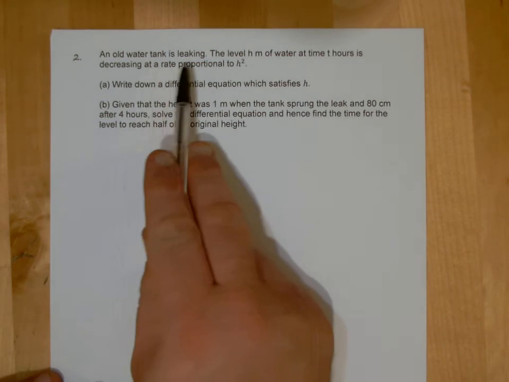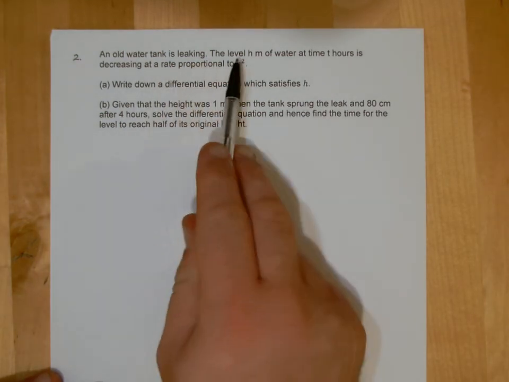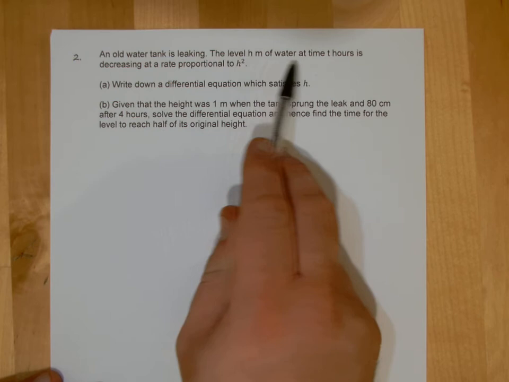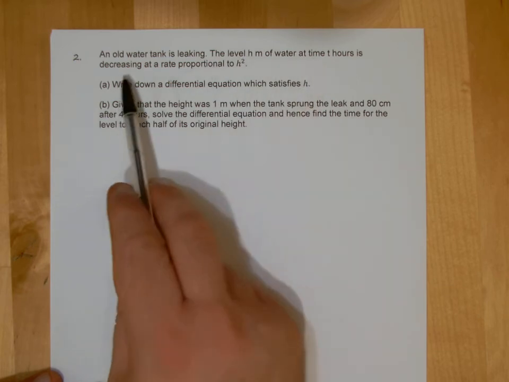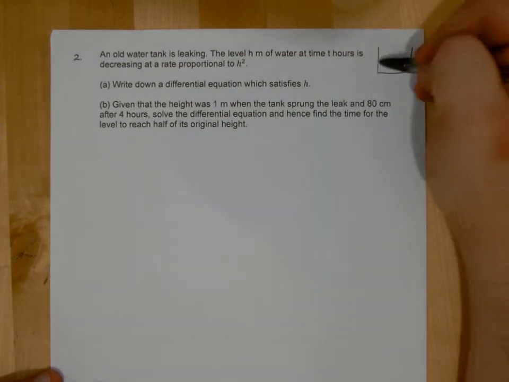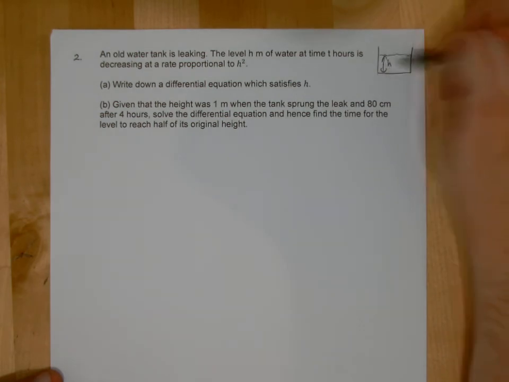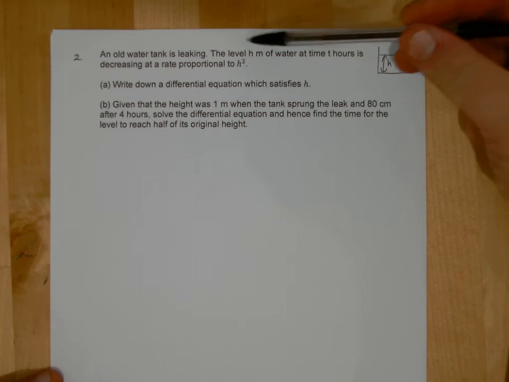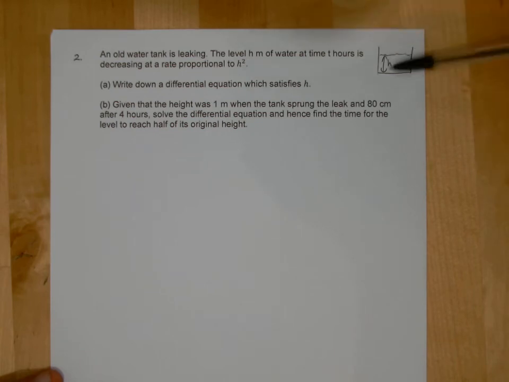Okay, an old water tank is leaking. The level H meters of water at time T hours is decreasing at a rate proportional to H squared. So very simply, you just need to think about this tank. Okay, it's leaking, it's got water in it, and the height of the water is H. That's what it says here, the level H meters of water at time T hours.